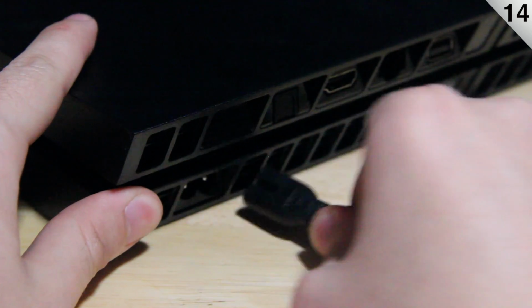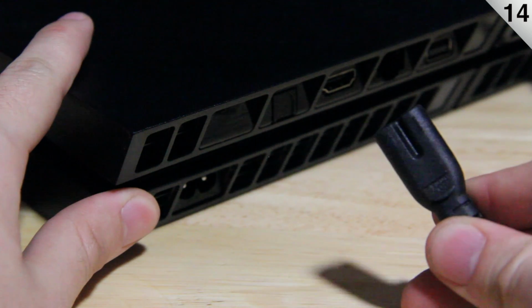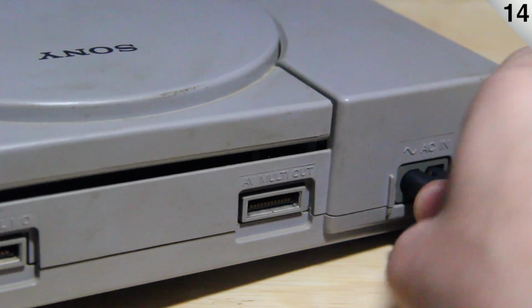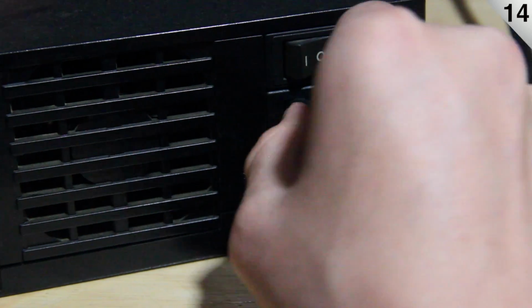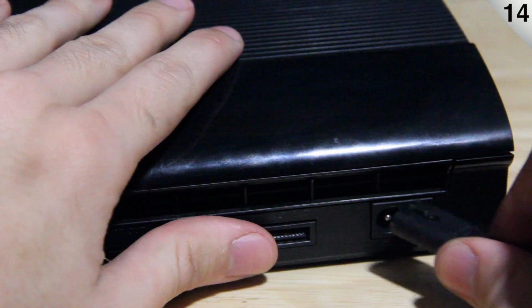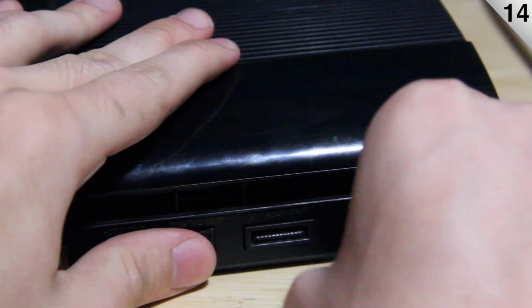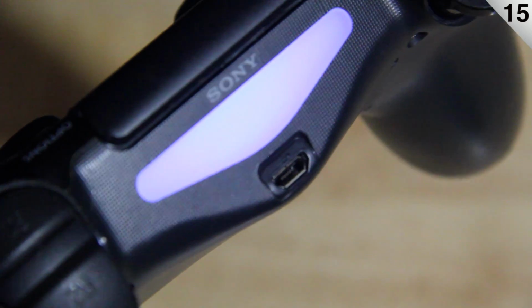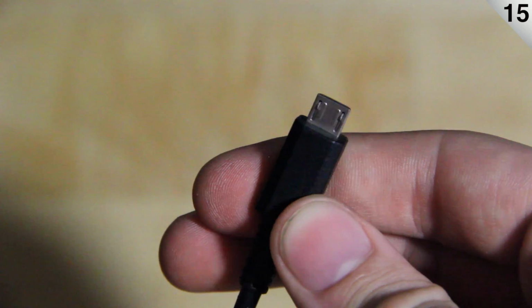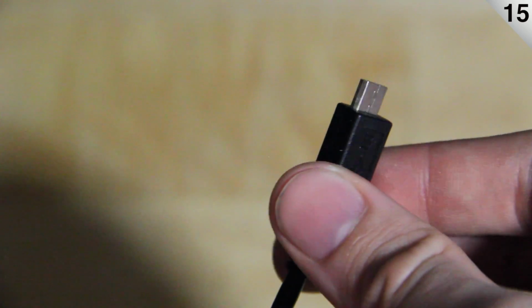What some people don't realize is that the PlayStation 4's power cord can actually be used for most other PlayStations, including the PlayStation, PlayStation 2, PlayStation 3 Slim, and Super Slim. Also, DualShock 4 uses the same port as most other Android phone chargers, so you can always use those chargers for your controller instead of having to connect it directly to the PS4.